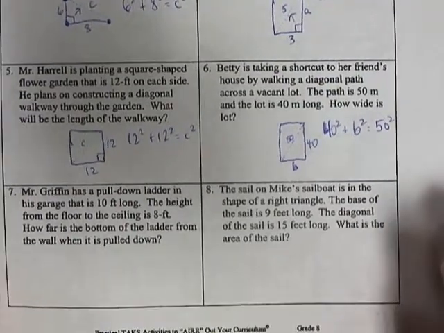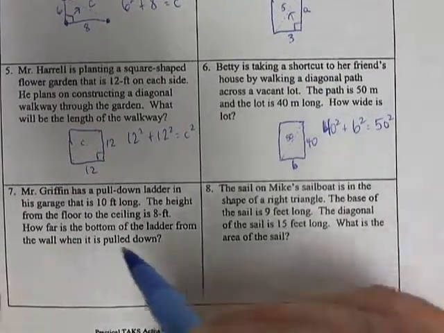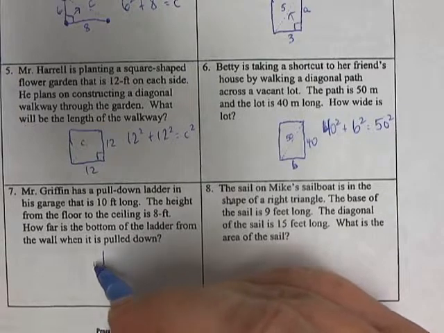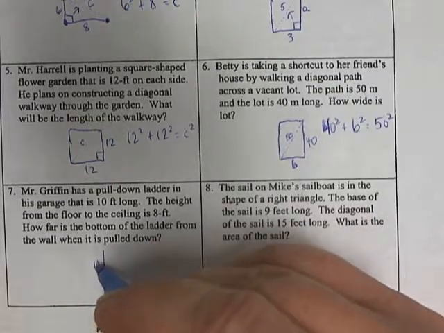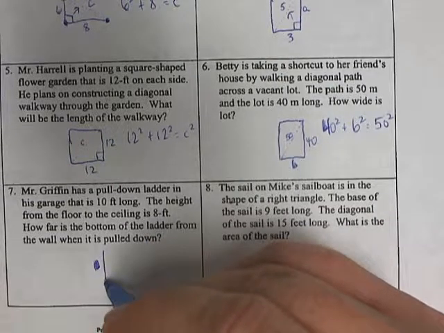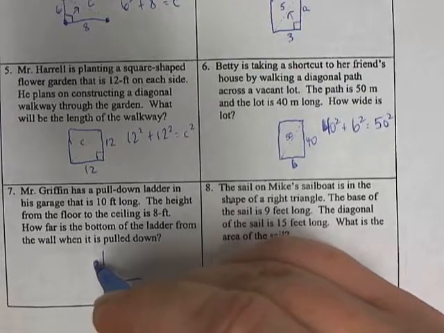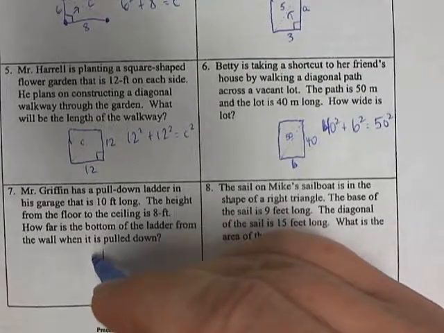Number 7, Mr. Griffin has a pull-down ladder in his garage that is 10 feet long. So here's the ladder. It's 10 feet long. The height from the floor to the ceiling is 8 feet. Okay, so let's change this. This is the height from the floor. So here's the floor. And here's the ceiling. So that's 8 feet.